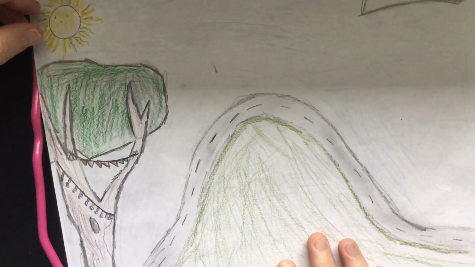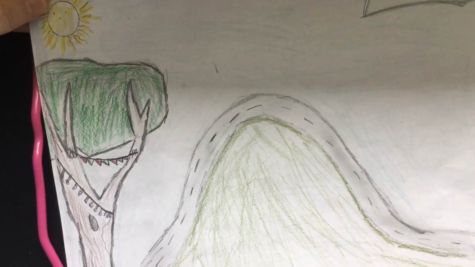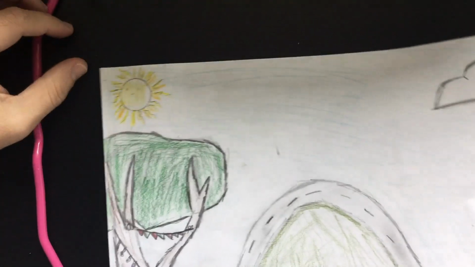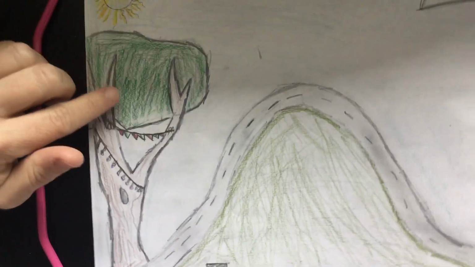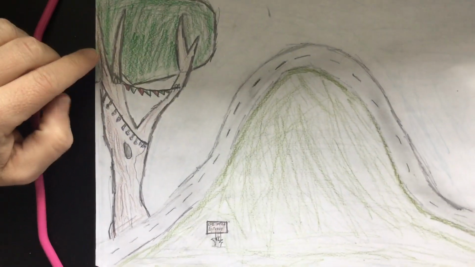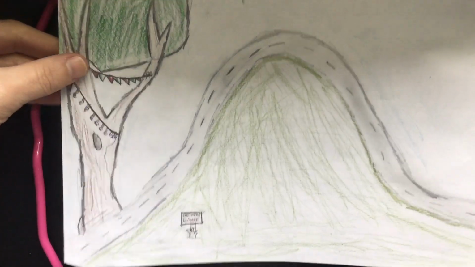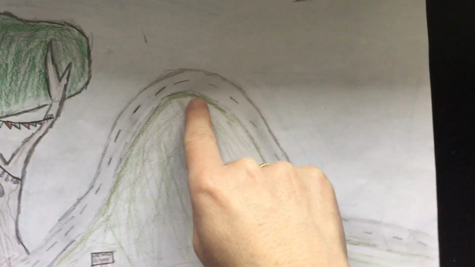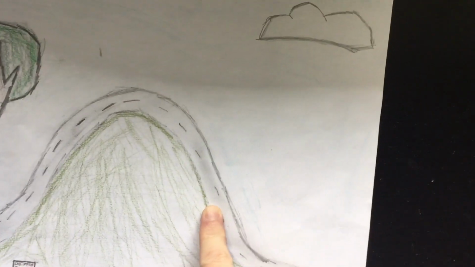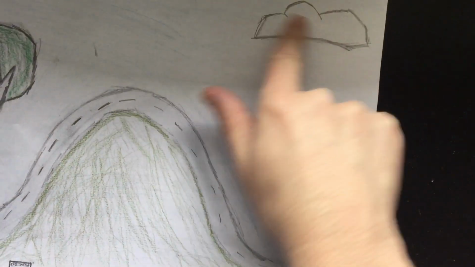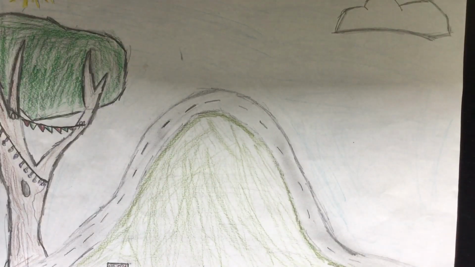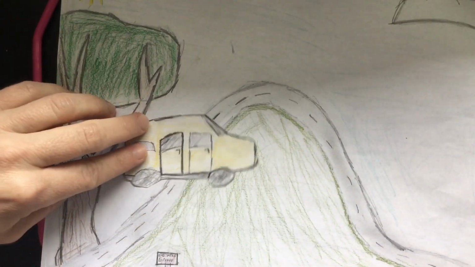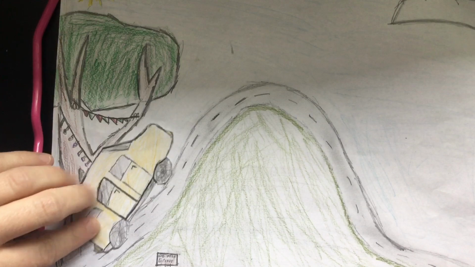Now we have some examples from students here at Esperanza from 4th grade. So let's take a look at our landscape. We have the sun, a nice tree. Oh, it says do not enter. We have a road that goes up and down, so it's sort of like a mountain. And we also have a cloud. And the students made a nice little car or SUV to go along with it.